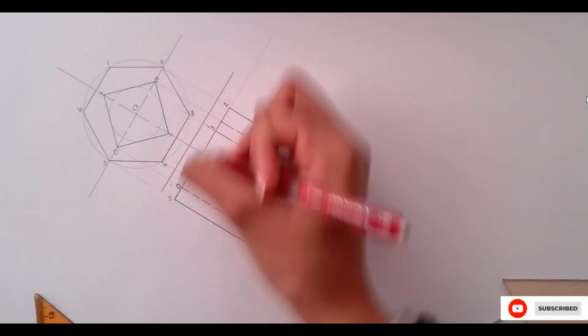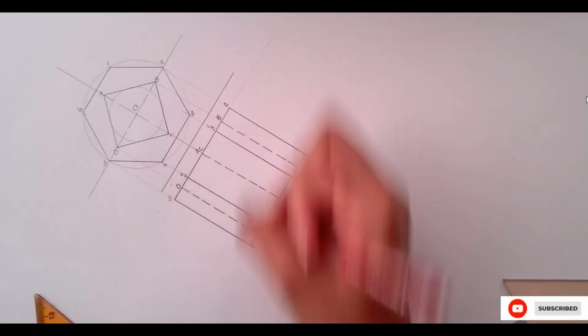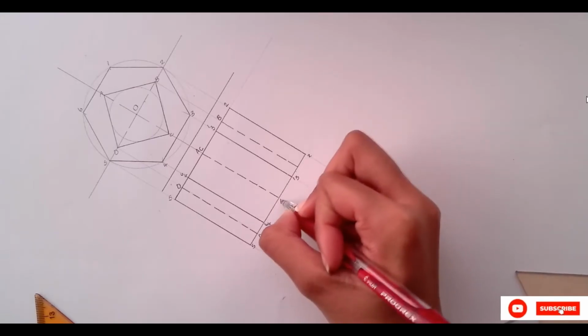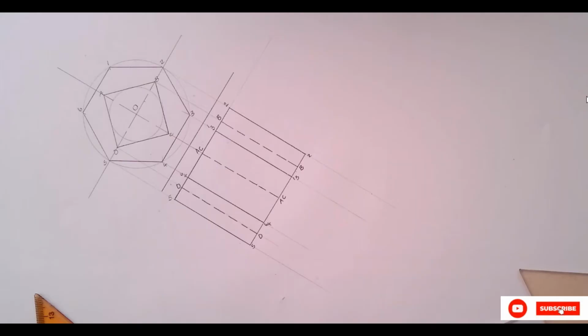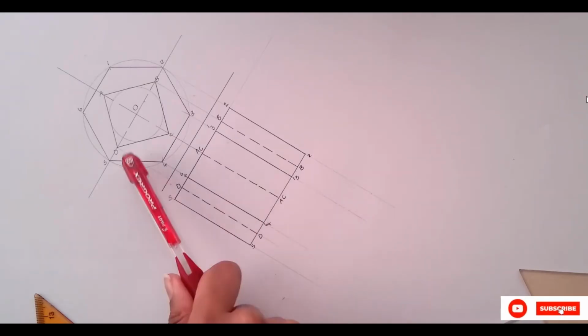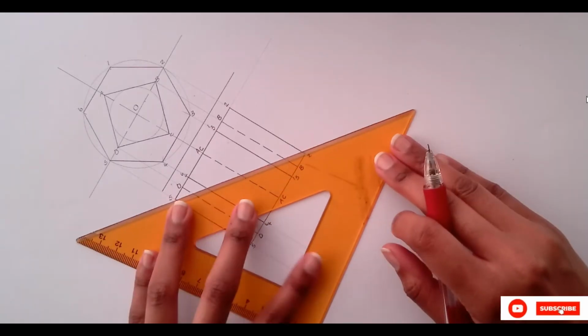And then we have D, AC, B, D, AC, B. So those are the two views that you're given, the front view and the auxiliary view.